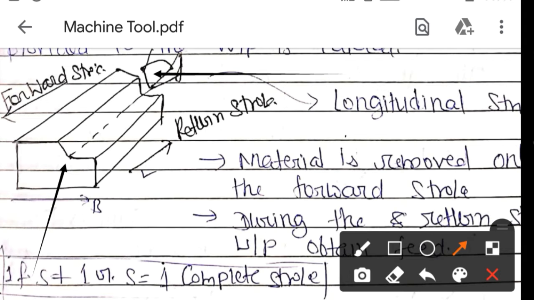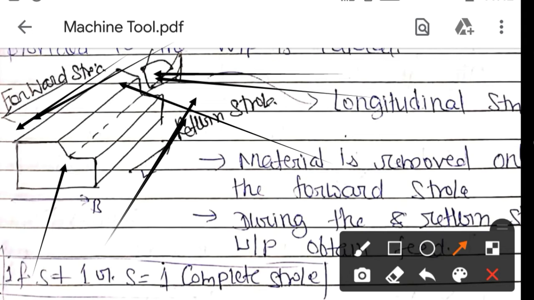In a shaping machine there will be one forward stroke during which the tool removes the material layer by layer, and during the return stroke it doesn't remove any material, but during this return stroke the workpiece gets feed in the longitudinal direction, along the width of the workpiece. So once again I'll repeat the point. In shaping, remember the forward stroke, during which the single point cutting tool removes the material layer by layer, and during the return stroke it doesn't remove any material. This return stroke is also known as the idle stroke. During this stroke the workpiece gets feed along the width. These are the important points to keep in your mind.